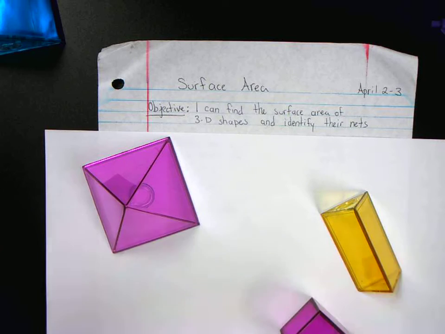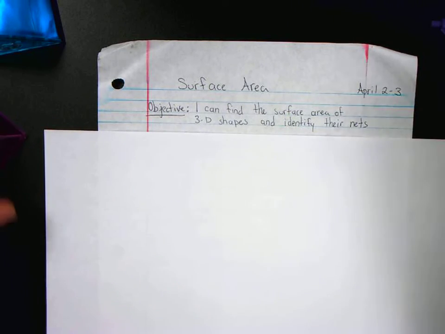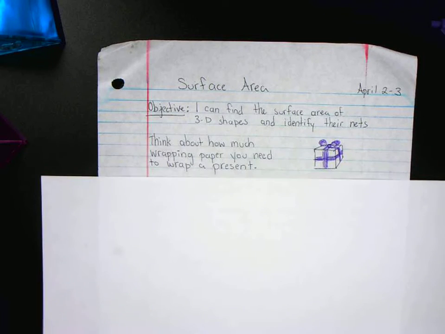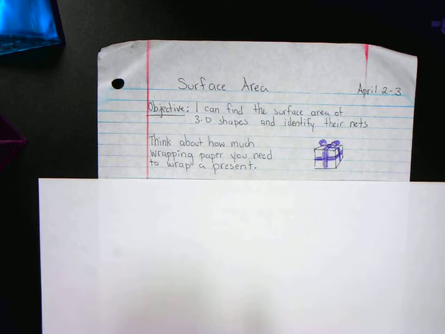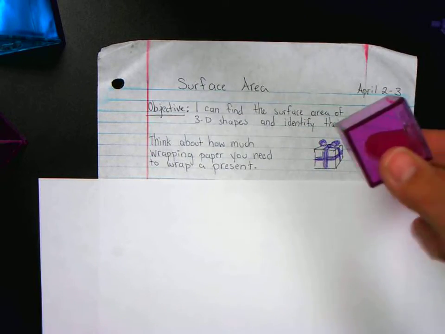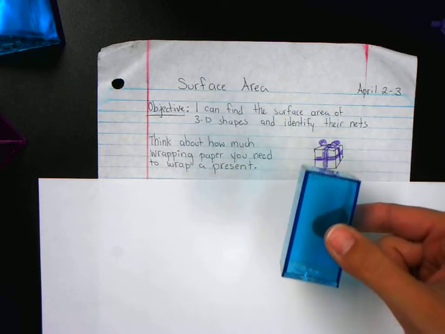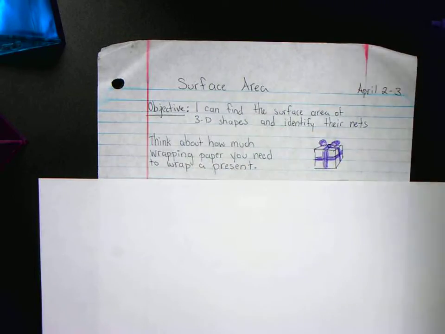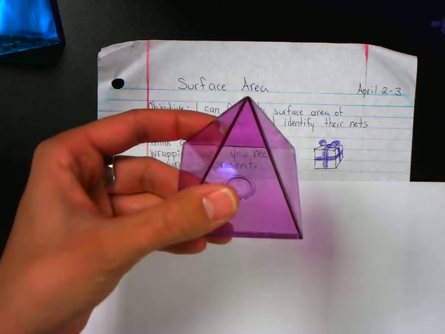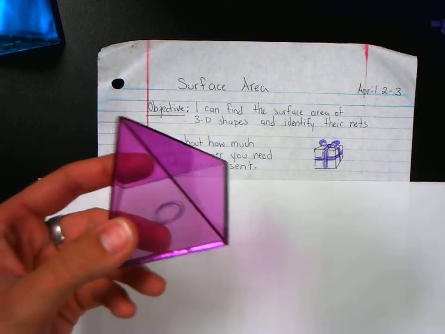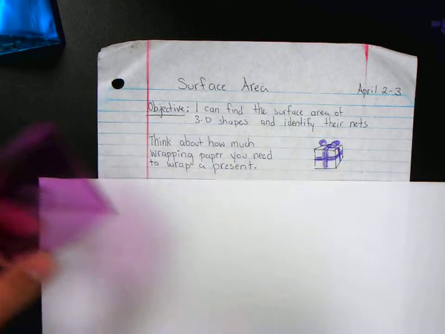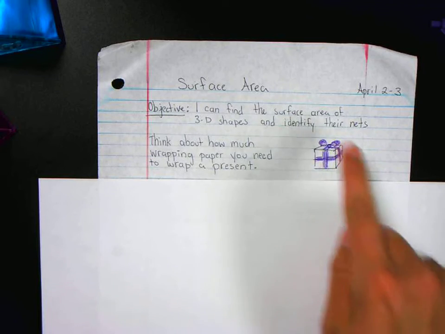Now again, like I said, when you're thinking about the surface area of a 3D object, really what you're thinking about is how much wrapping paper you need to wrap a present. So if I was going to wrap my beautiful cube here, how much wrapping paper do I need to cover it? Or with my rectangular prism, how much wrapping paper do I need? Or if I was to wrap this pyramid, how much wrapping paper do I need to cover this bad boy?